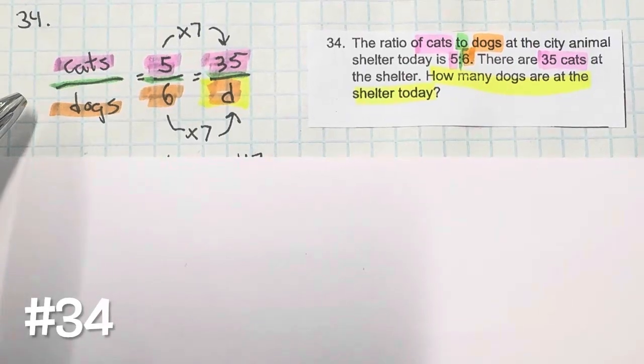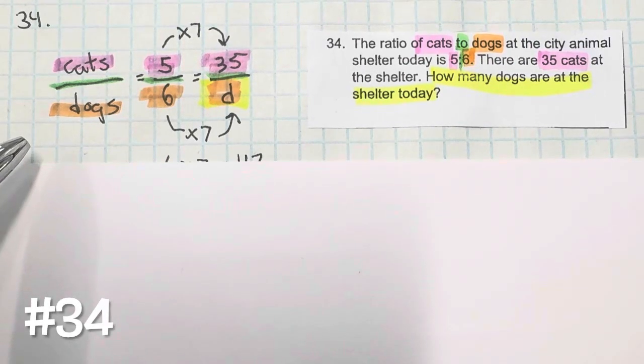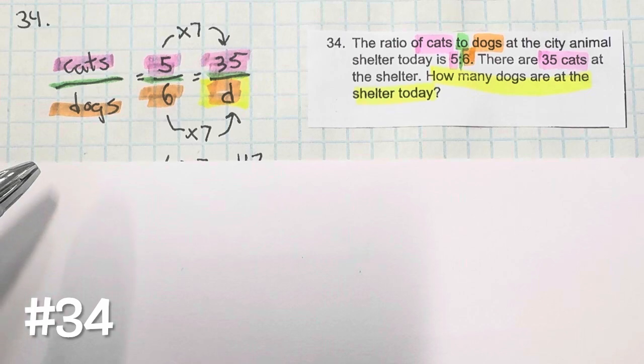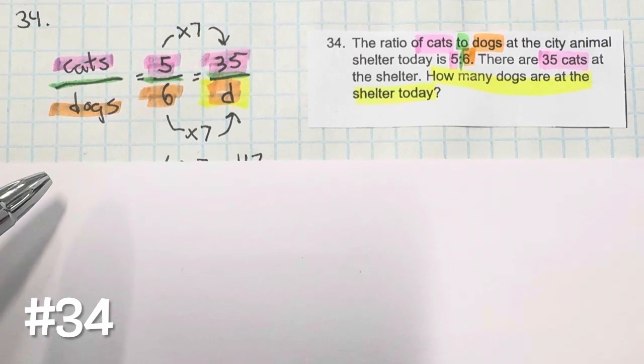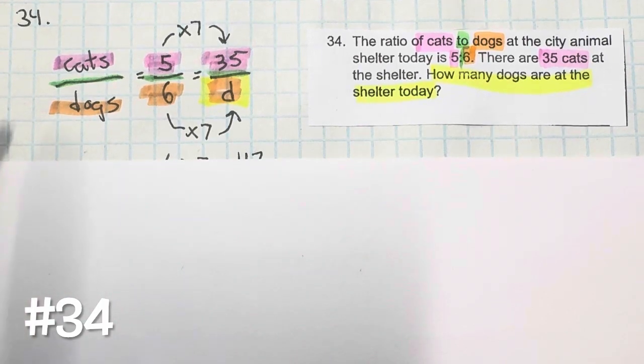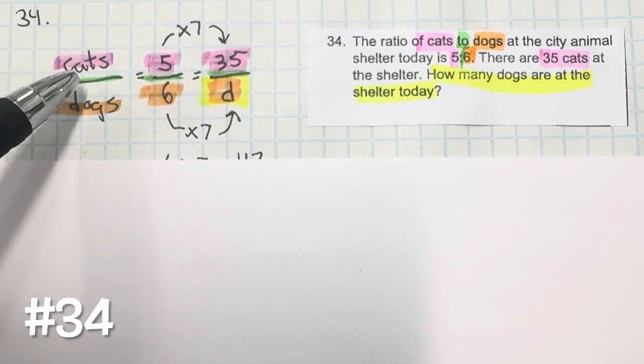Number 34. The ratio of cats to dogs at the city animal shelter today is 5 to 6. There are 35 cats at the shelter. How many dogs are at the shelter today?